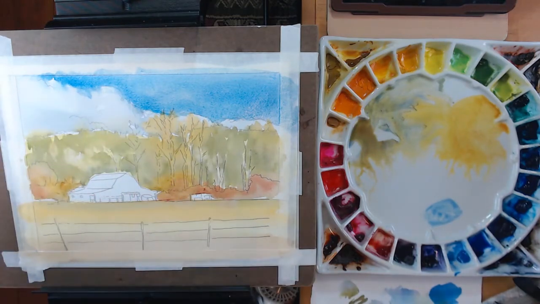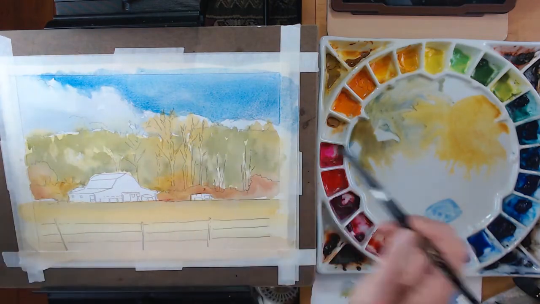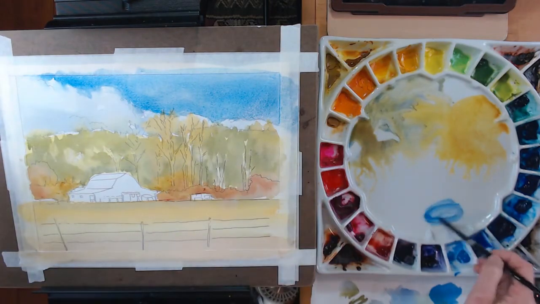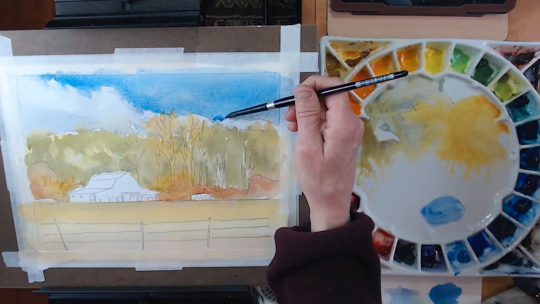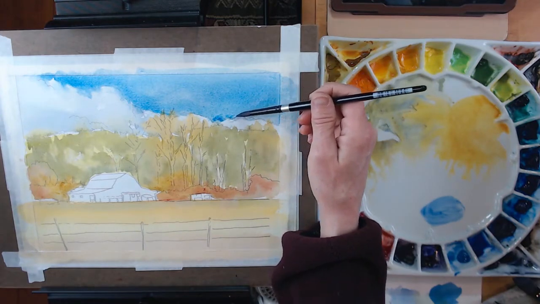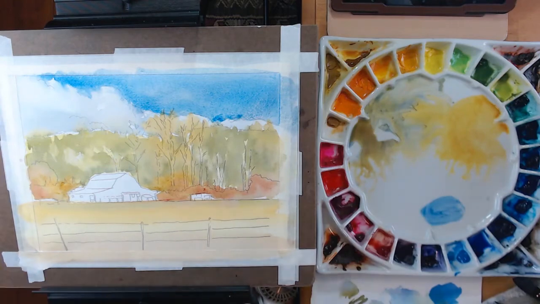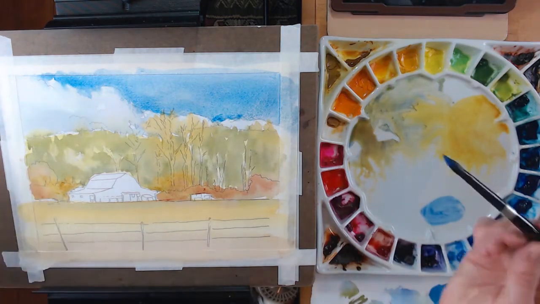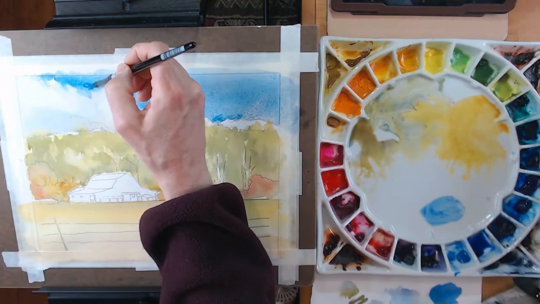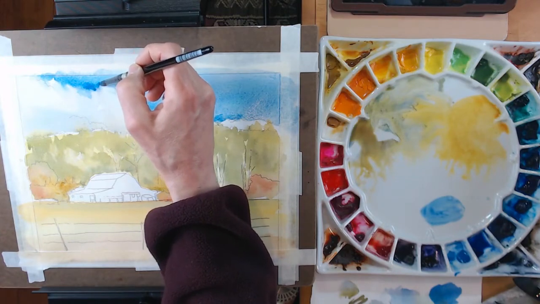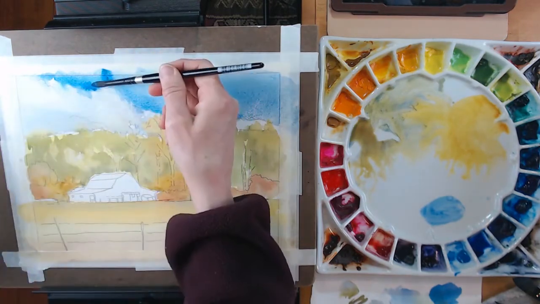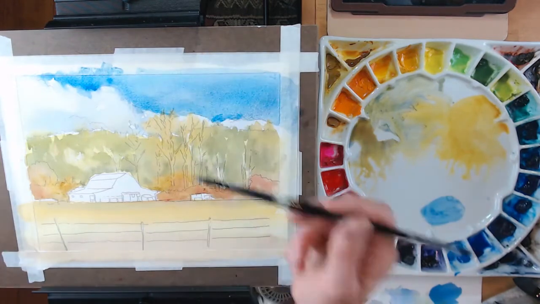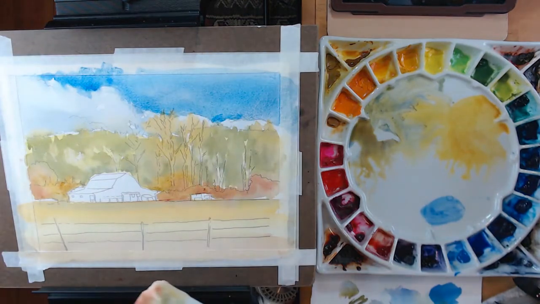As we see, the line between the clouds and the sky in this particular picture is pretty strong. There are areas, up in here and so on, where you could certainly have pretty strong lines between the blue sky and the clouds.